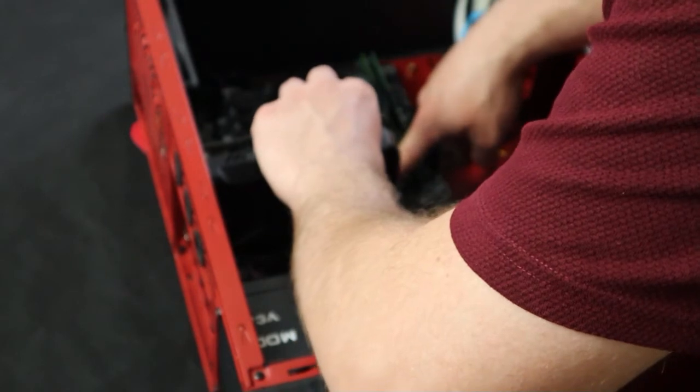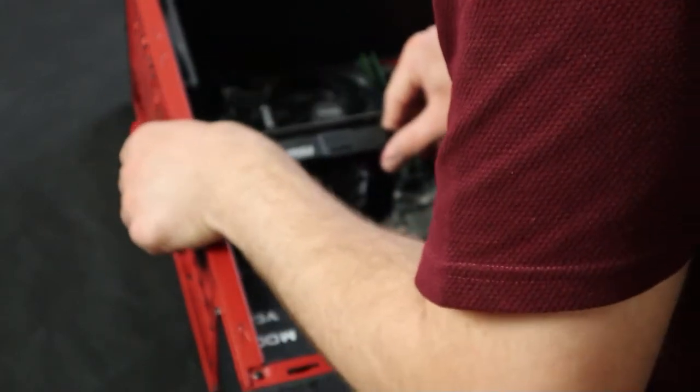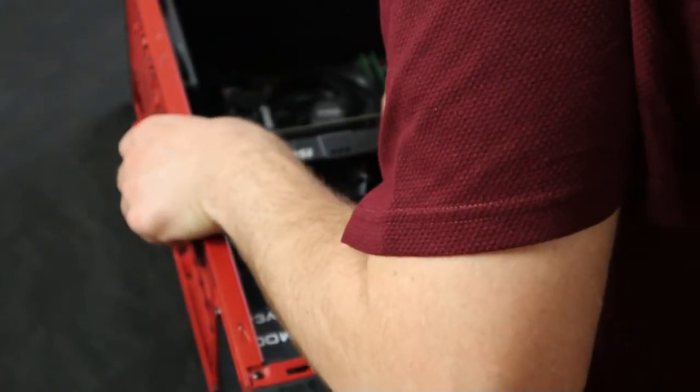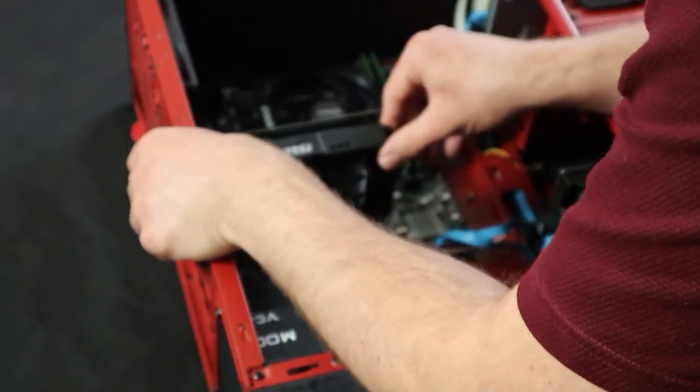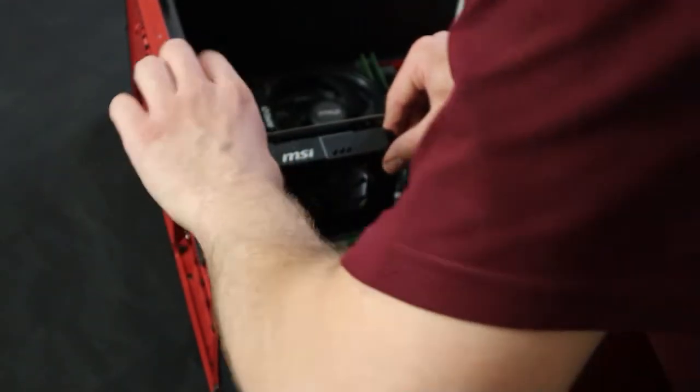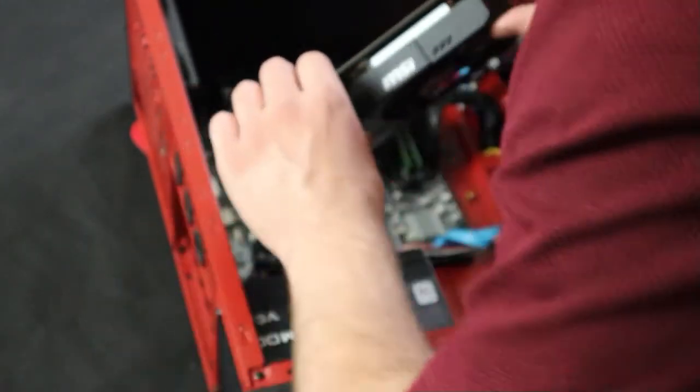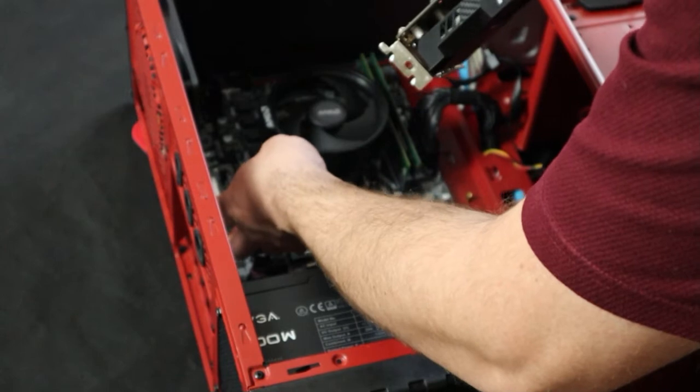So I didn't want to break the clip because I must admit on the previous build I've done, I accidentally broke the clip, so I didn't want to do that on this one. So I was very gentle with it, and I was trying to put it in, and it just wouldn't go in. And at first I was thinking, is it the cable in the way? Do I need to completely rebuild it, which I probably should have done?